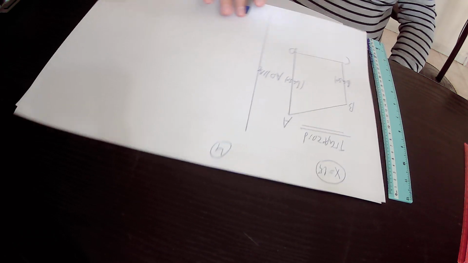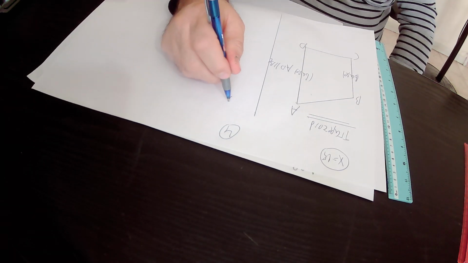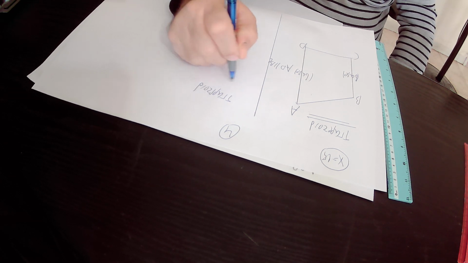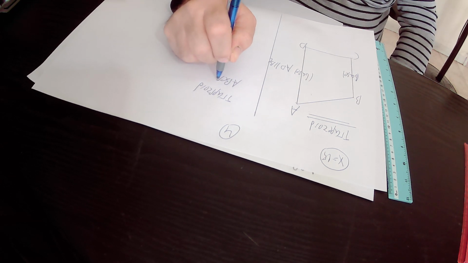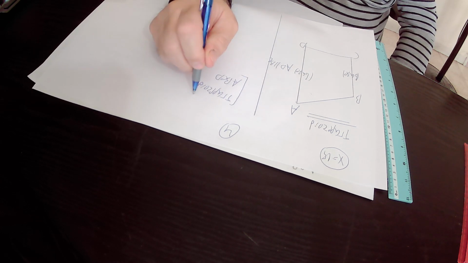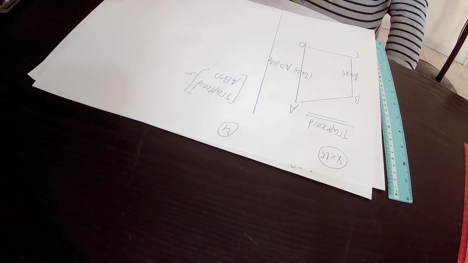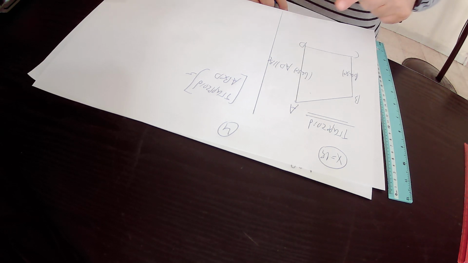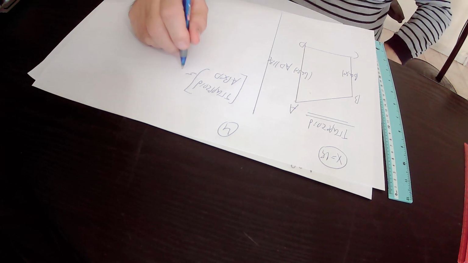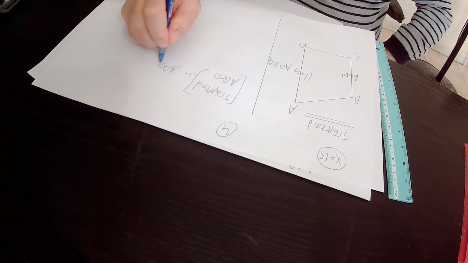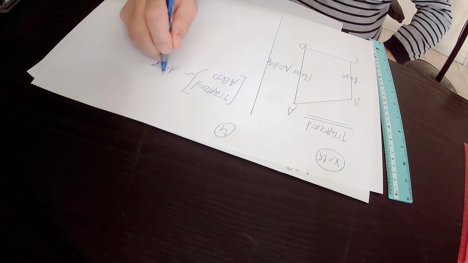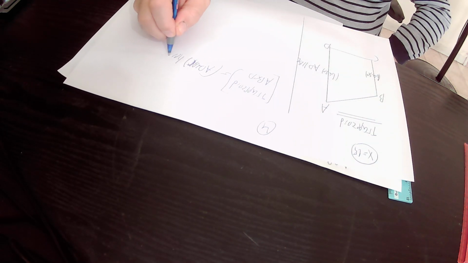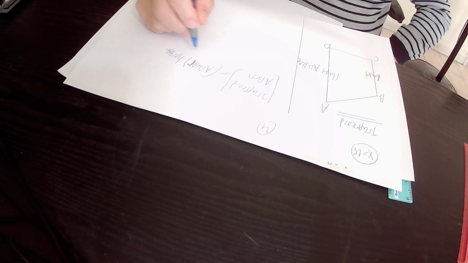So what is the area of this trapezoid ABCD? The area of trapezoid ABCD equals the sum of its bases, that is AD plus BC, times the height, over 2.